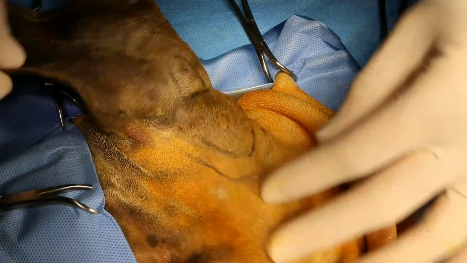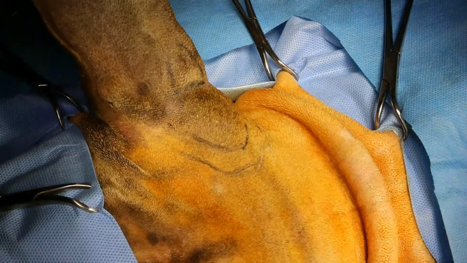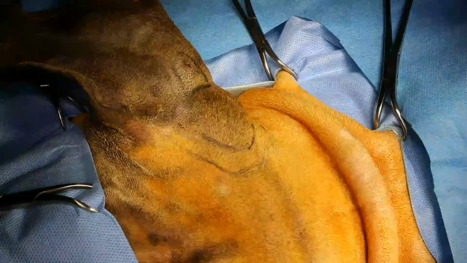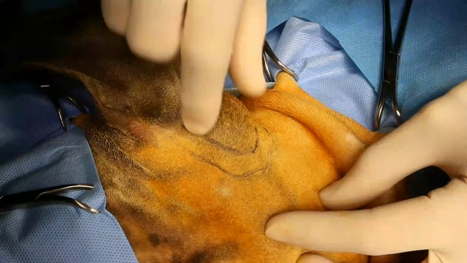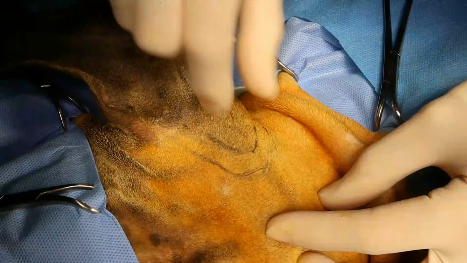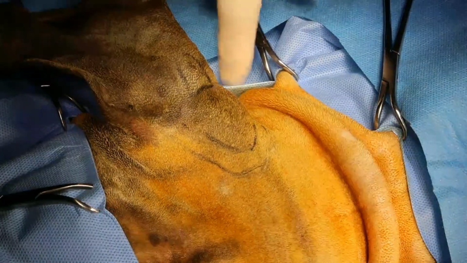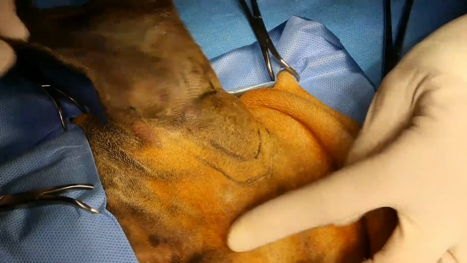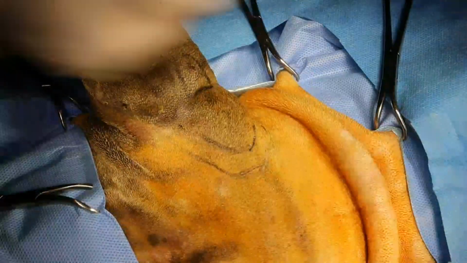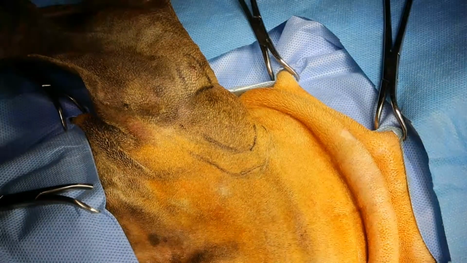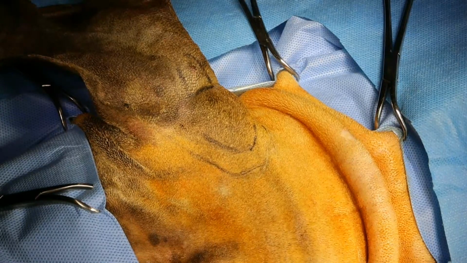So the issue here is we've got this, so this is the pinna of the ear here. We've got this mast cell tumor sitting right here, which appears to be sub-Q, which is in its favor because sub-Q mast cell tumors have a lower metastatic rate than cutaneous mast cell tumors overall.